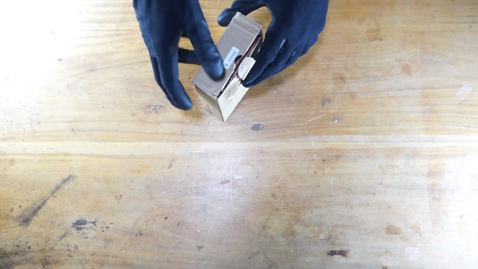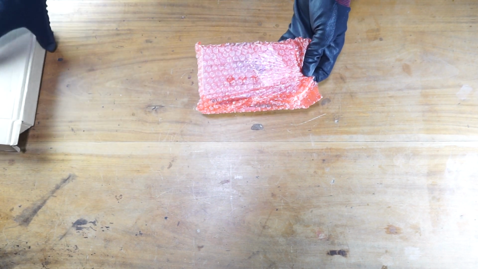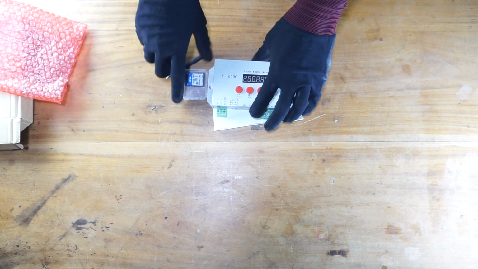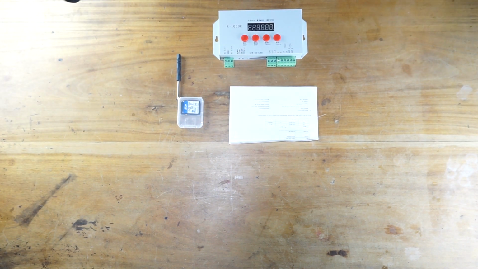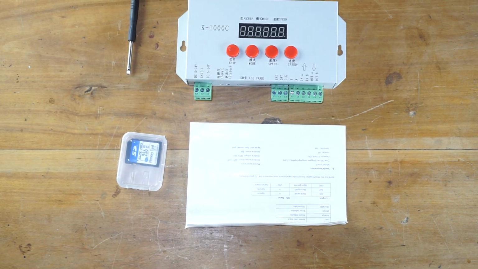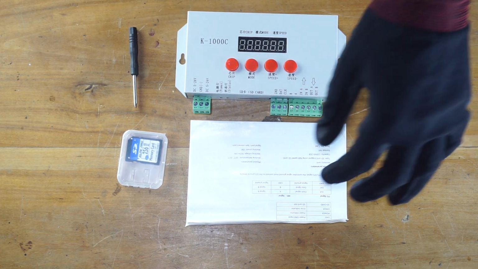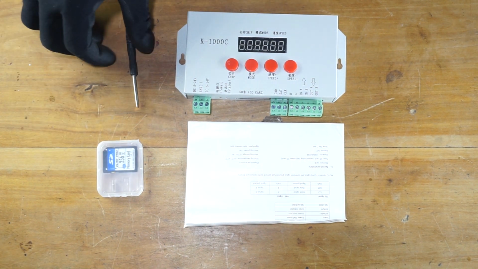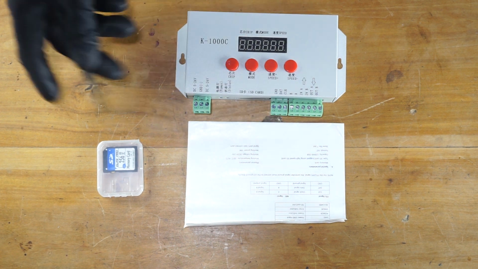Alright, as you can see, it's open from the side. And I'm going to take out the contents. Alright, these are the things that are inside this box. As you can see, the Pixel LED controller, instruction manual, the SD card 256 megabytes, and the flat screwdriver to use with the terminals.